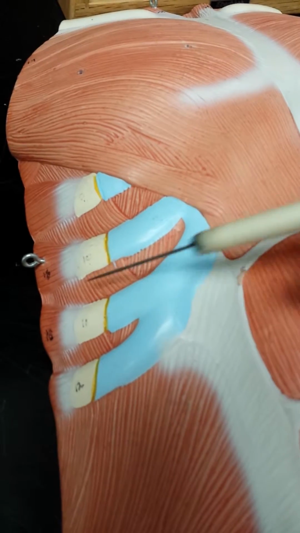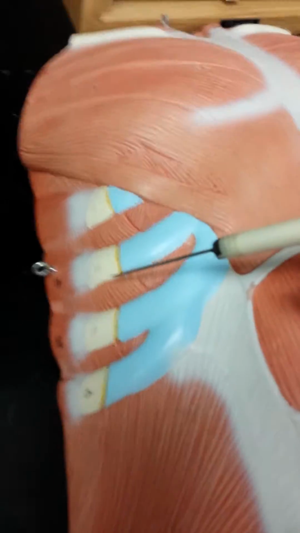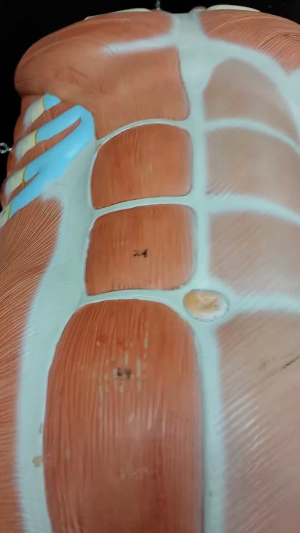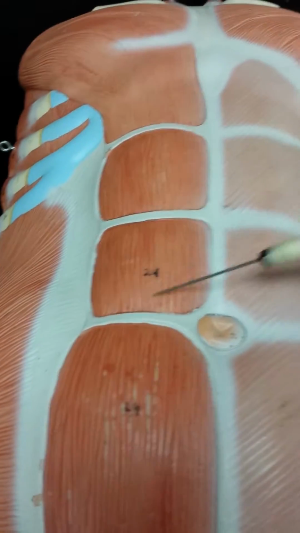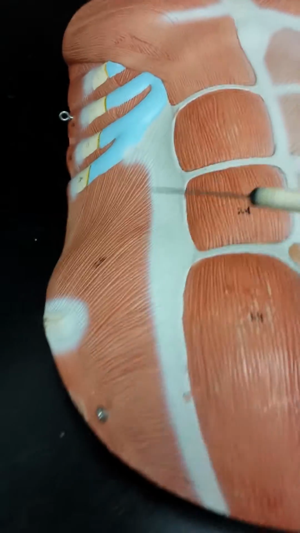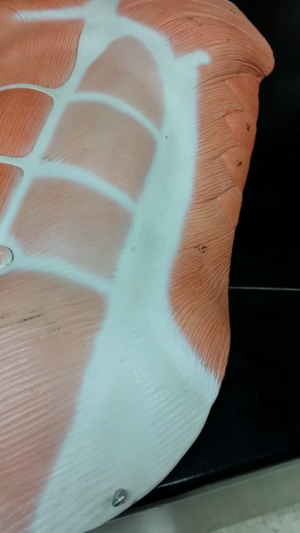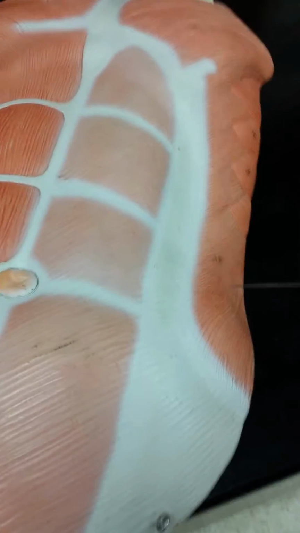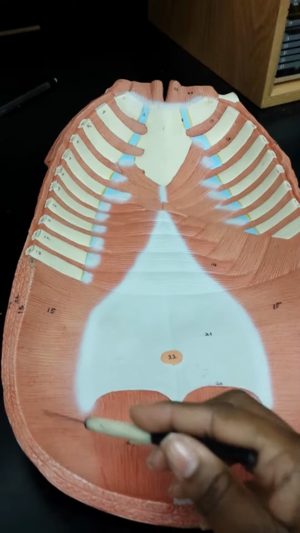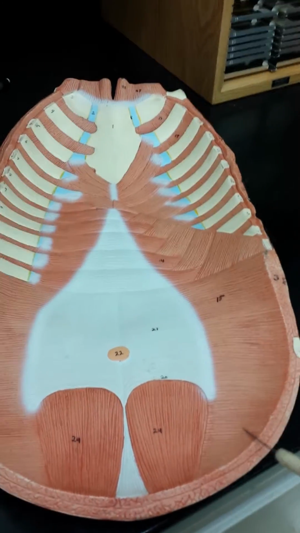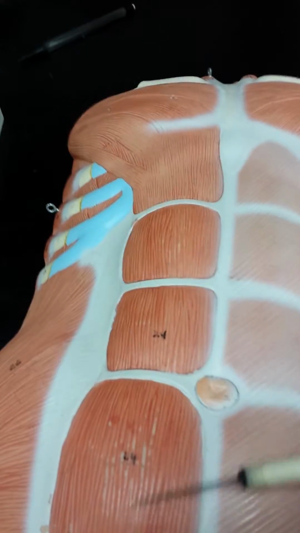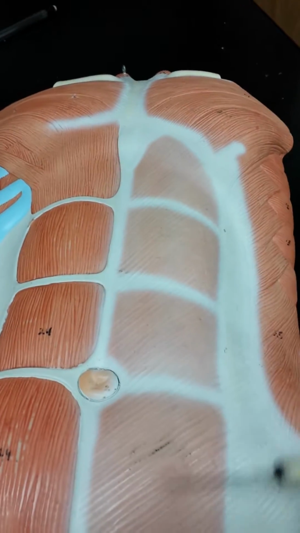Internal intercostal, external intercostal, muscles of the abdominal wall, rectus abdominis, internal oblique, external oblique, transverse abdominis. This side will be deep and this side will be superficial.